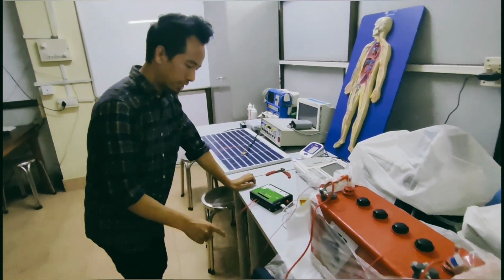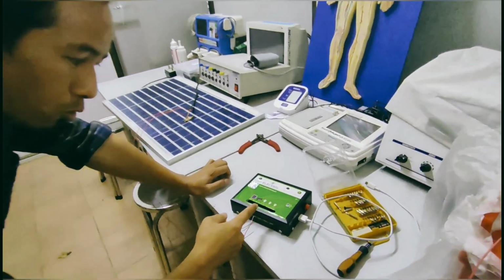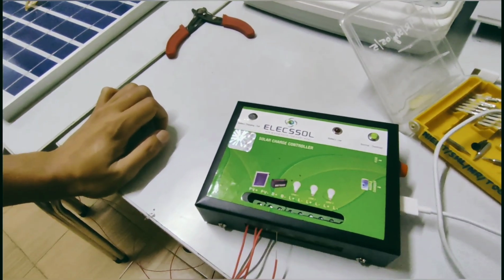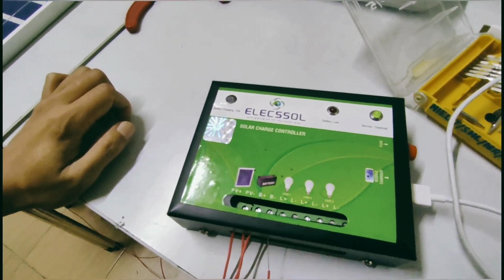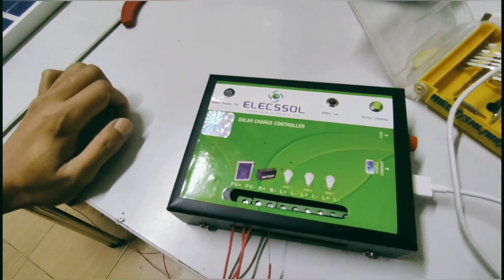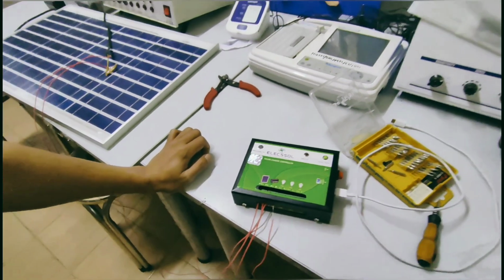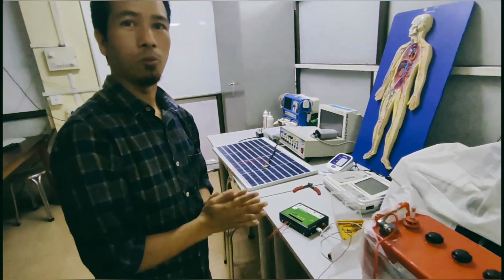So now from load number 1 we need to connect a wire here along with one switch, and then from load number 2 another wire with another switch, and from load number 3 another wire with another switch. So that's the end of our video.